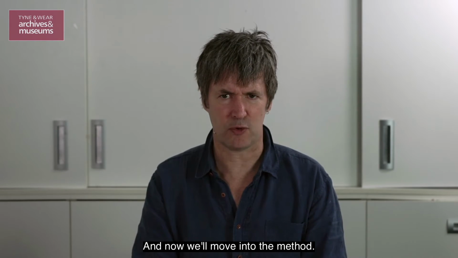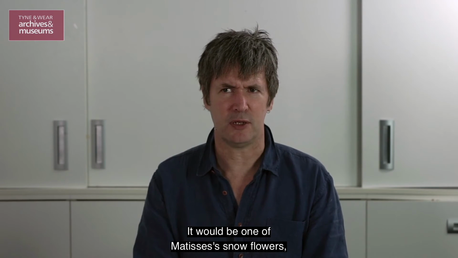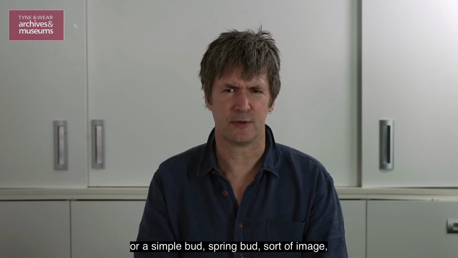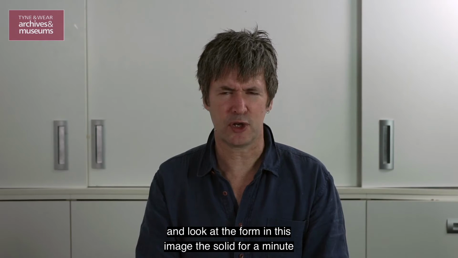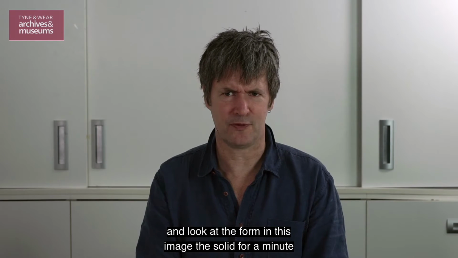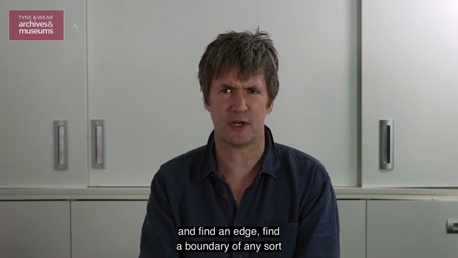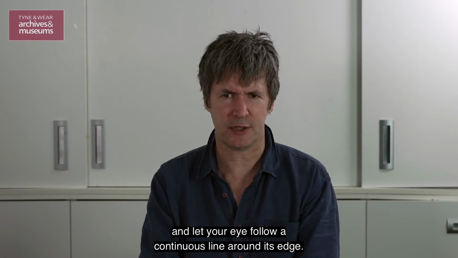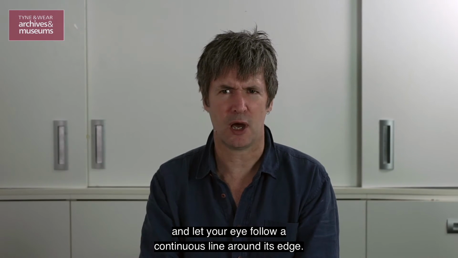And now we'll move into the method. So you have your source. It'll be one of Matisse's snowflowers or a simple spring bud sort of image, and look at the form in this image, the solid form in it, and find an edge, find a boundary of any sort, and let your eye follow a continuous line around its edge.